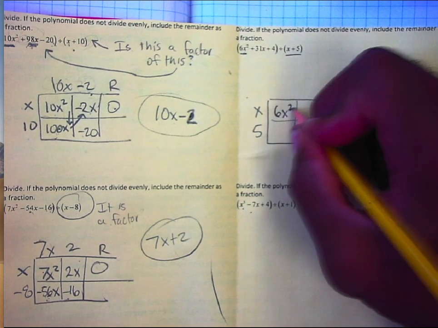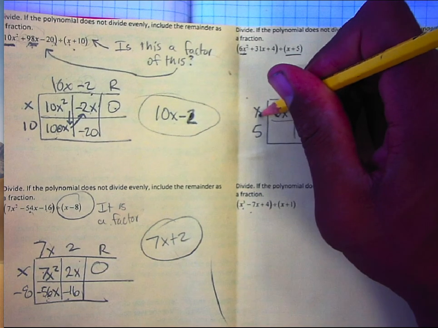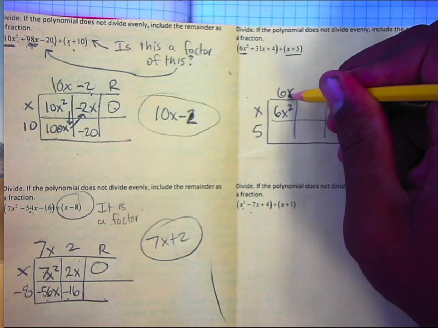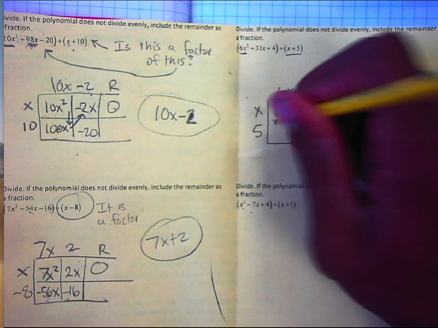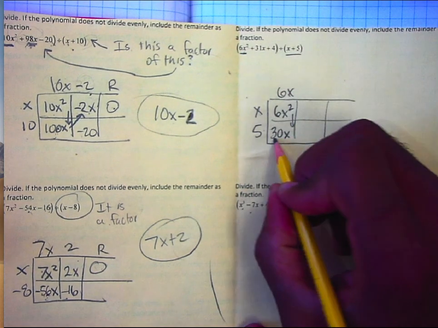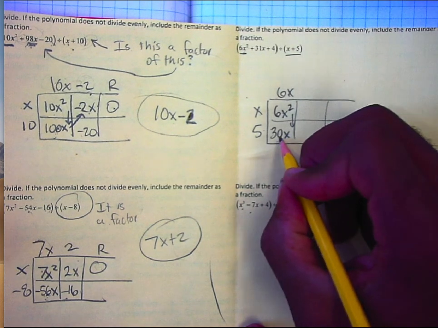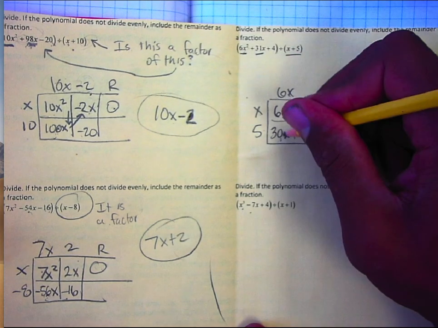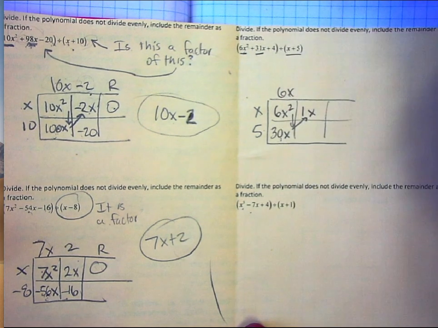Then I take my first term, and that goes in the first box. So now I have to think to myself, what do I multiply times x to get 6x squared? Well, 6x, so that goes on the top. Now I just multiply down. 6x times 5 is 30x. Now the next step is to think, what do I have to add to 30x to get the next term in the expression? Well, I'd have to add 1x, so 1x goes up in the next column.